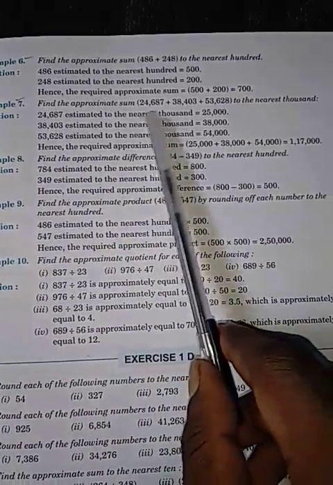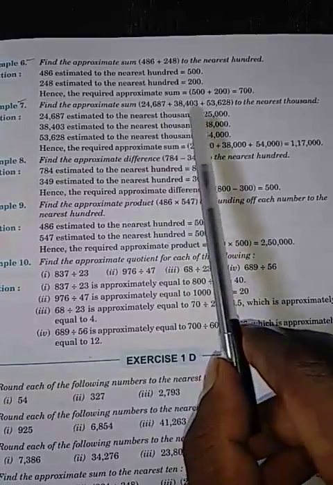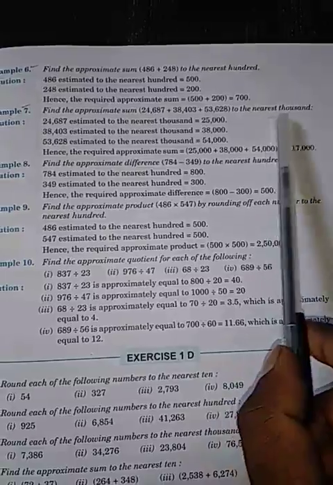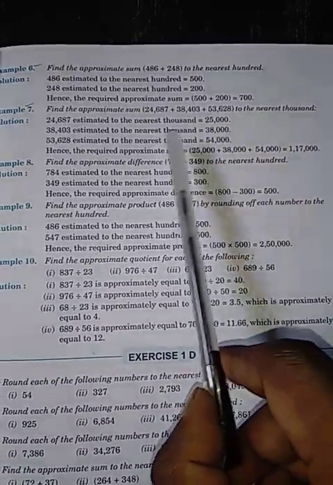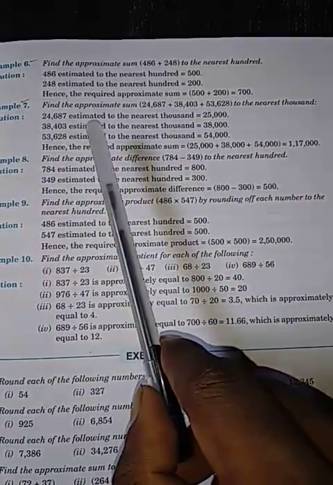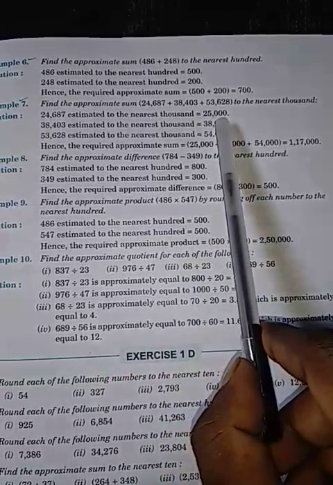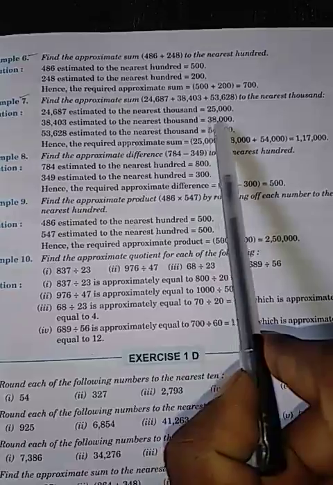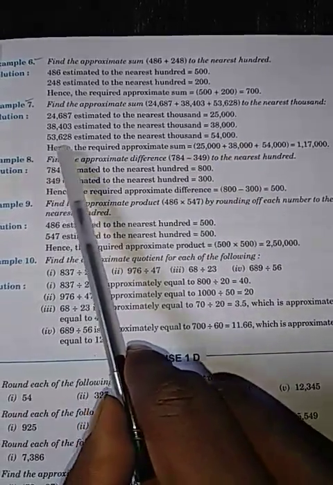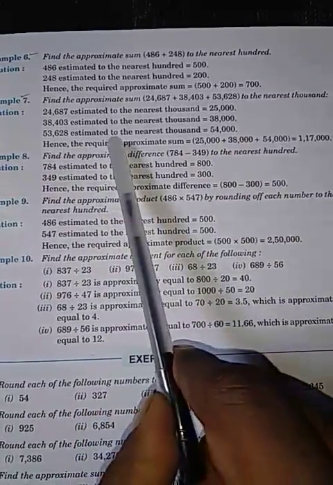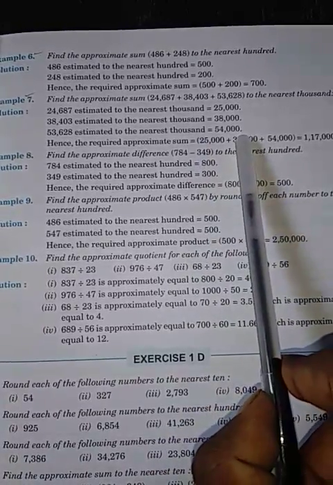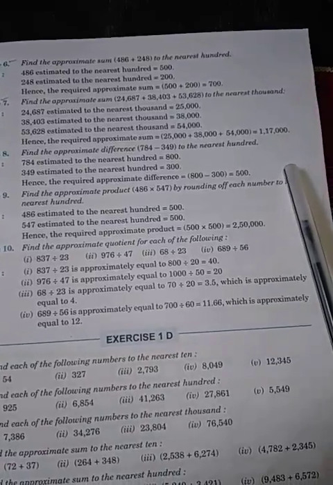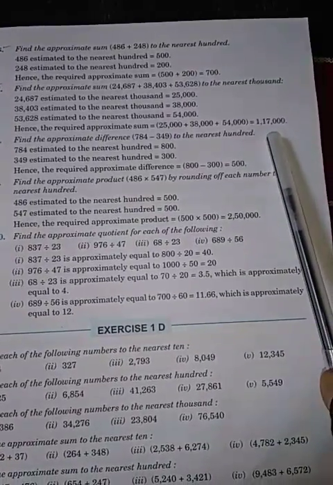Find the approximate sum 24,687 plus 38,403 plus 53,628 to the nearest 1000. 24,687 estimated to the nearest 1000 becomes 25,000. 38,403 estimated to the nearest 1000 becomes 38,000. 53,628 estimated to the nearest 1000 becomes 54,000. And their sum is 1,17,000.